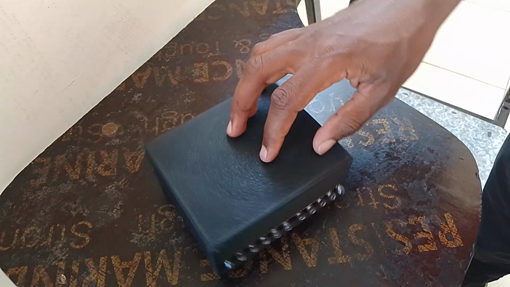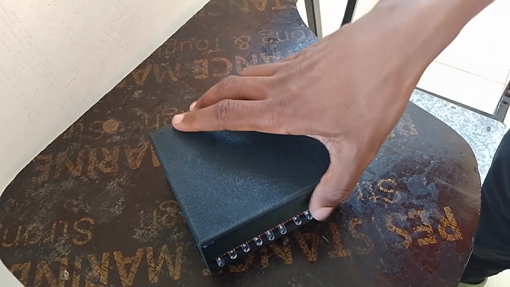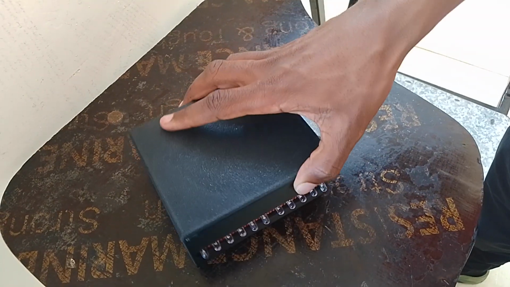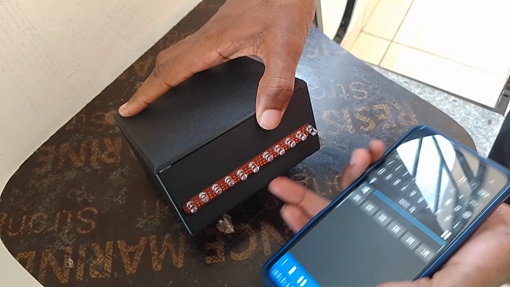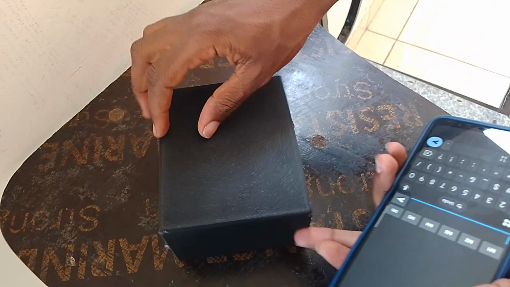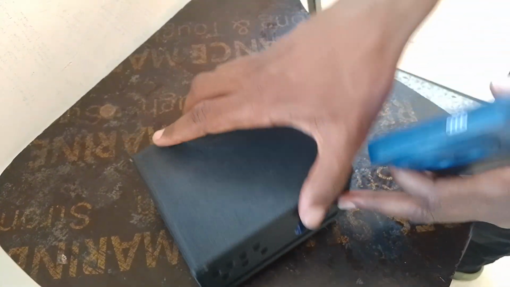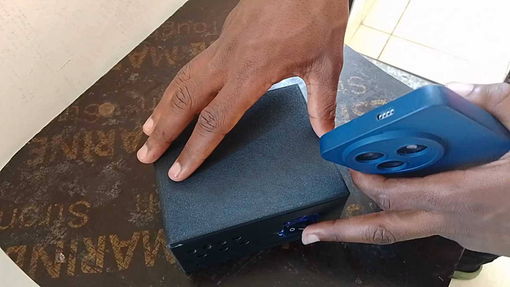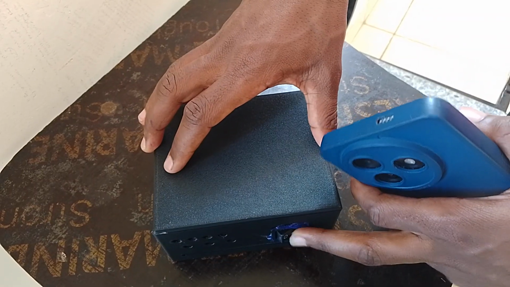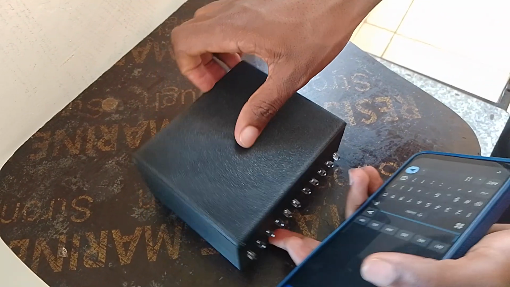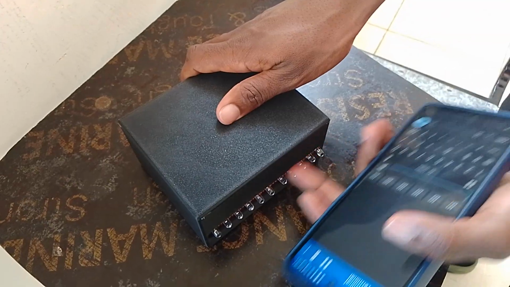Yeah, so this is a smart ambient light system. You can see this is the front interface. This is how it looks at the back. It has a switch for turning it on. So I'm going ahead to turn the system on like that. And you can see a faint glow, meaning that the system is on.